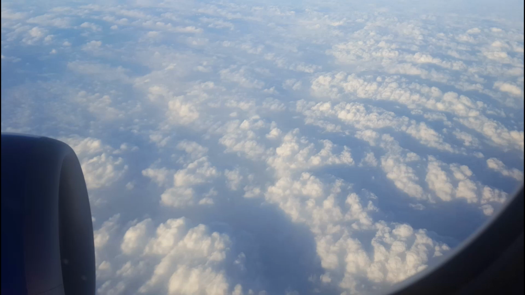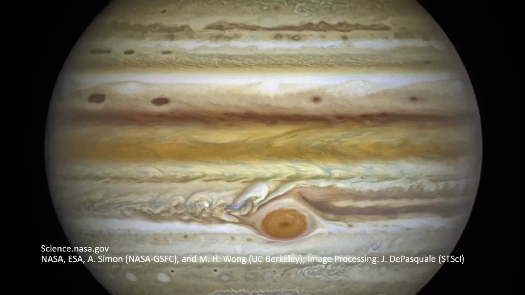On Jupiter, the white cloud areas called zones are clouds at 0.7 of one Earth's atmosphere of pressure. The red belts are probably clouds at 2.2 times Earth's atmosphere's worth of pressure.